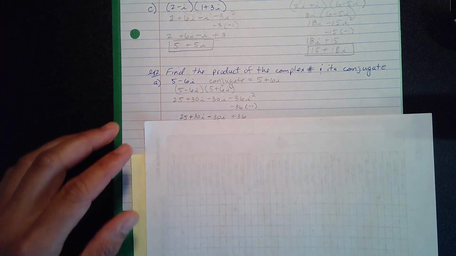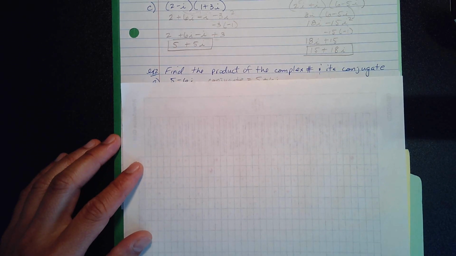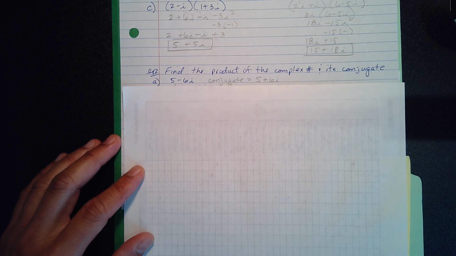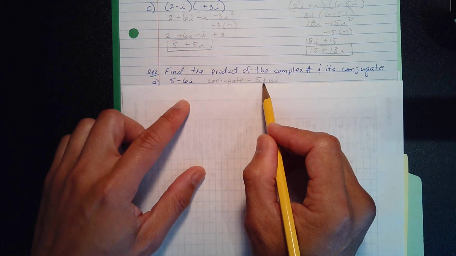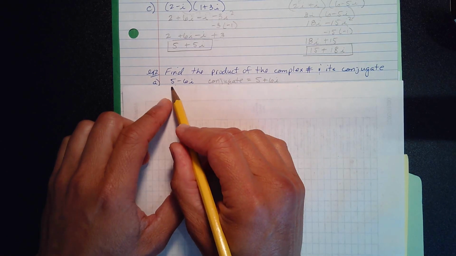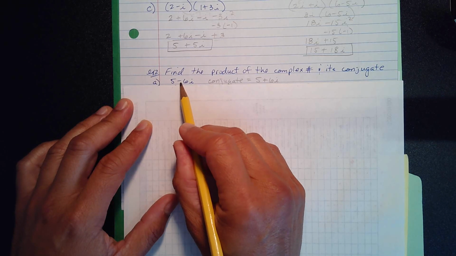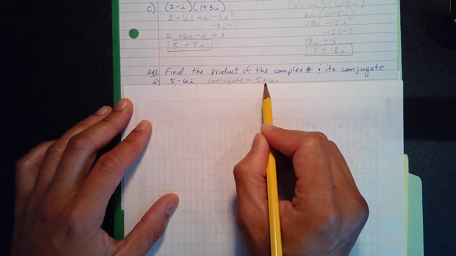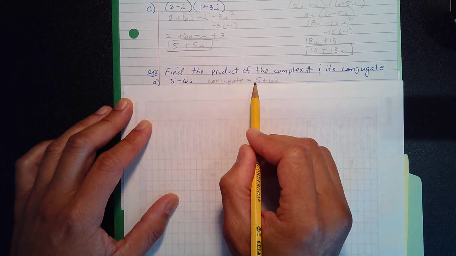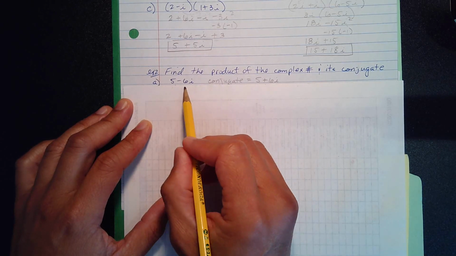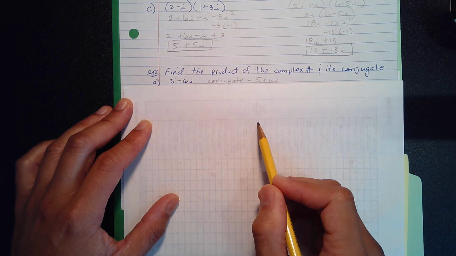Example 2, part A. It says find the product of the complex numbers and its conjugate. Whenever you see the word conjugate, that means you're just switching the middle sign between the real number and the imaginary number. So the sign here is negative. The conjugate is going to be positive. These are not opposites because if you notice 5 is still 5. We didn't change it. So conjugate, you're just changing this middle sign to its opposite.